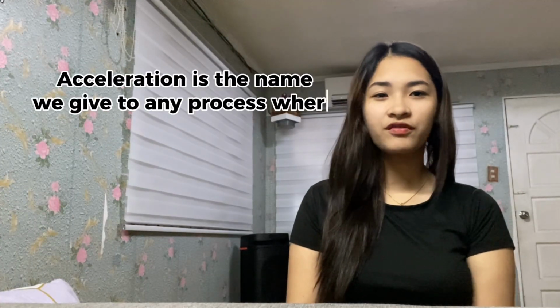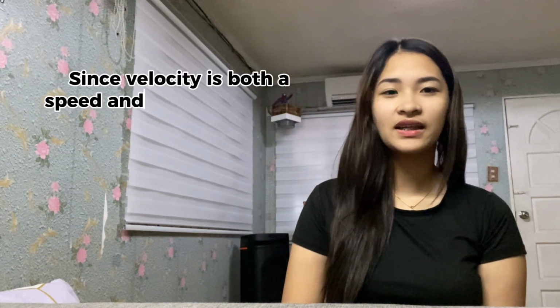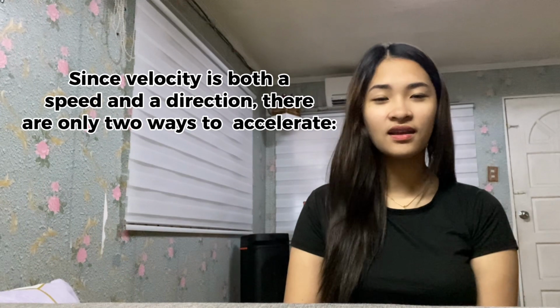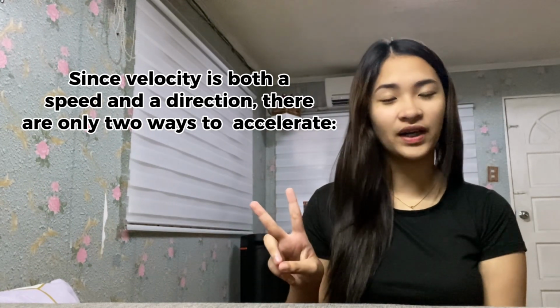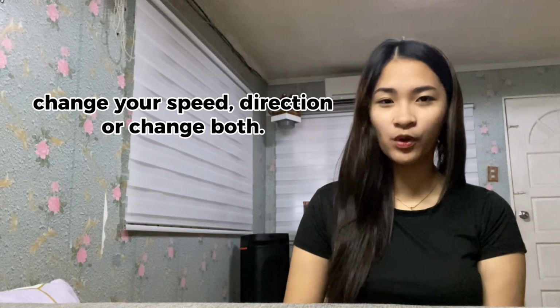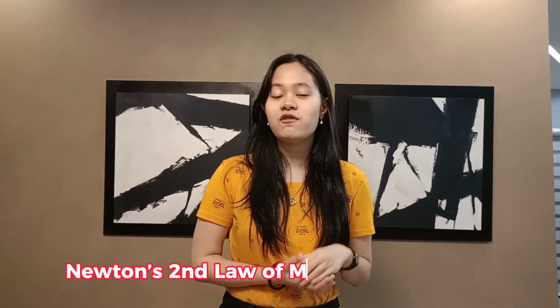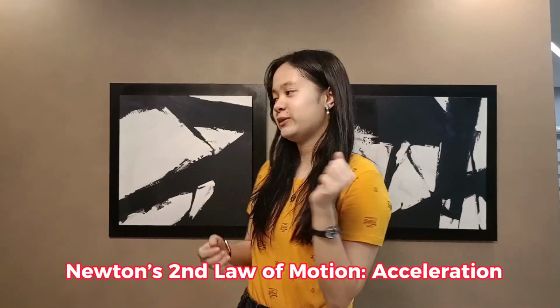Acceleration is the name we give to any process where the velocity changes. Since velocity is both a speed and a direction, there are only two ways to accelerate. Change your speed, direction, or change both. And now let's move on to our main topic, Newton's second law of motion, acceleration.